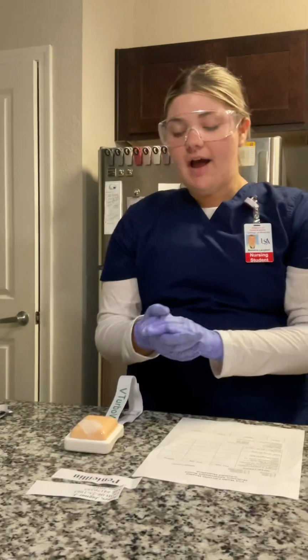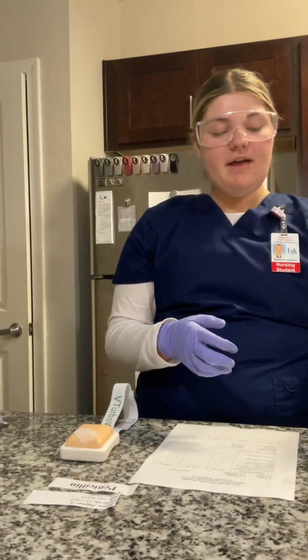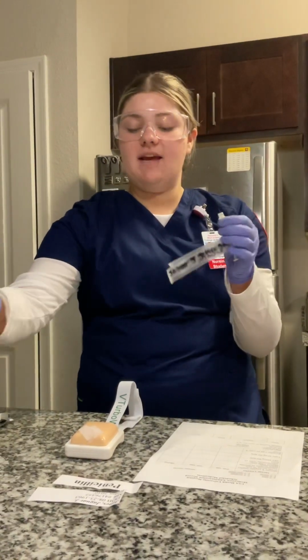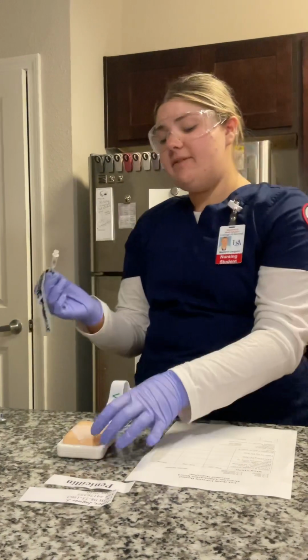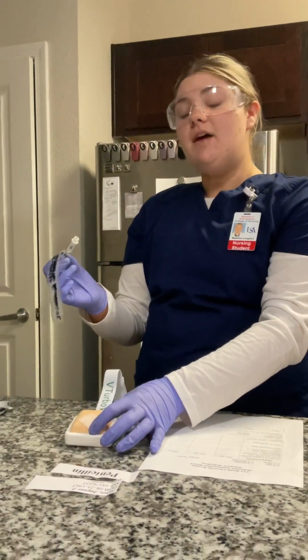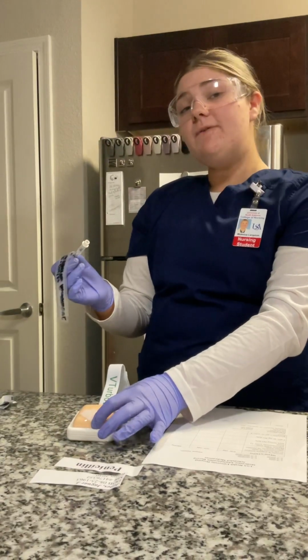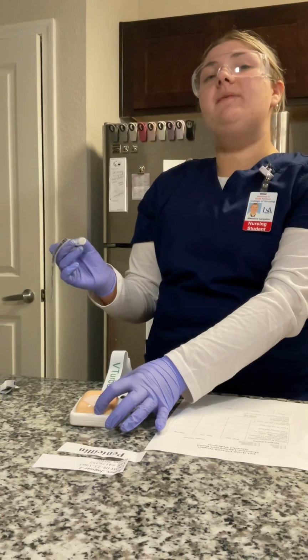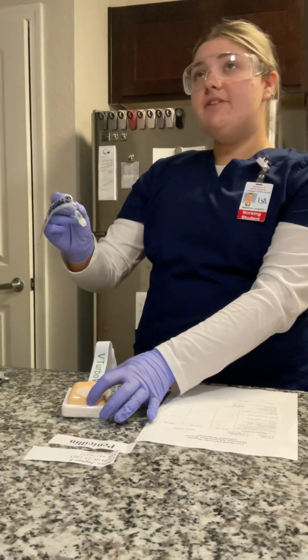So now I'm going to take my syringe, and I'm going to take the lid off and put it in the sharps container. I'm going to pinch the skin, and because I'm only able to pinch 1 inch of skin, I'm going to do the injection at a 45-degree angle subcutaneously, but if I was able to pinch 2 inches of skin, it would be a 90 degree angle.